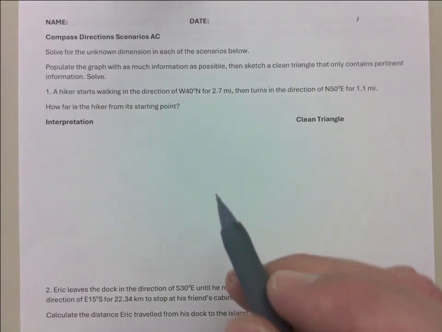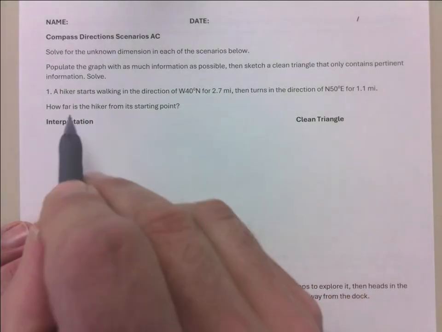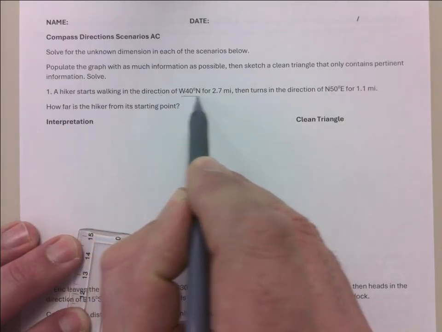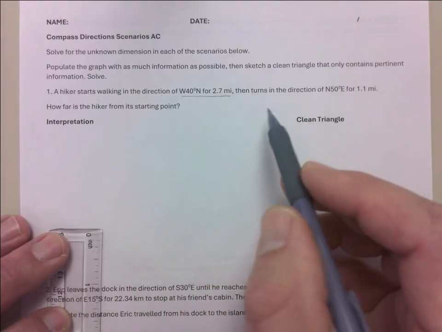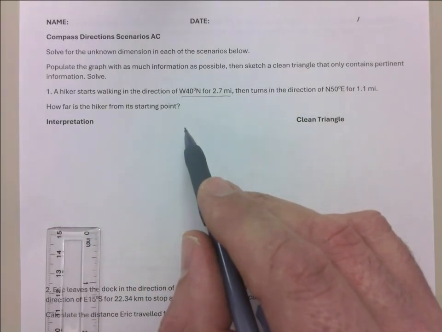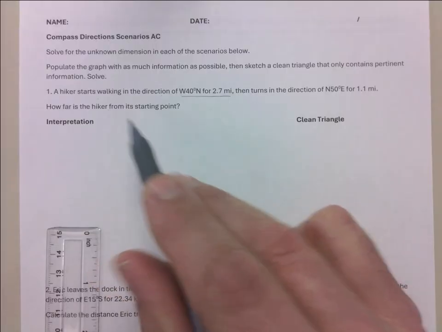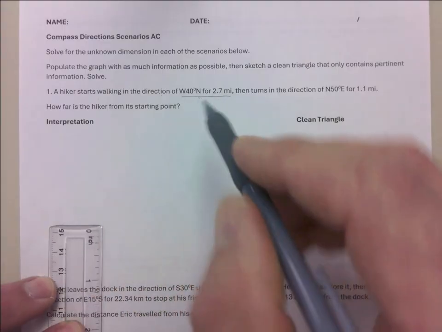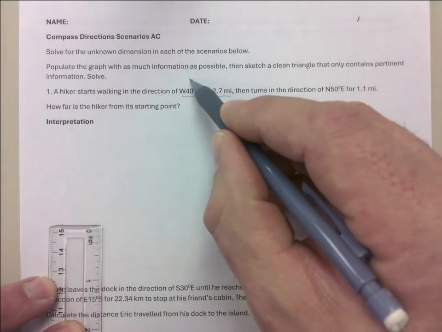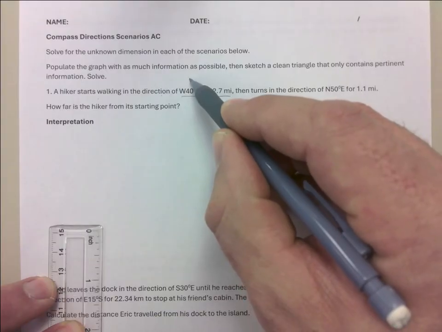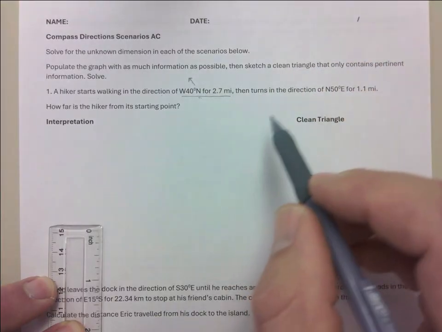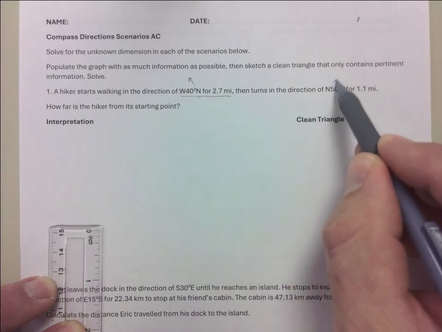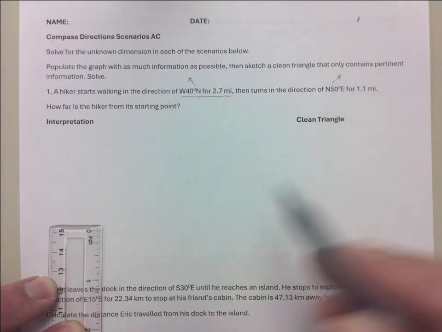Solve for the unknown. So how far is the hiker from the starting point? Knowing that the hiker starts walking in this direction, then turns. So we're gonna go west and then north, right? We're gonna start west, but then go towards the north. That's what this is telling. So maybe this is gonna help you, right? I'm gonna go in that direction, and then turn, and I'm gonna go north 50 east. I'm gonna go this direction. Okay.